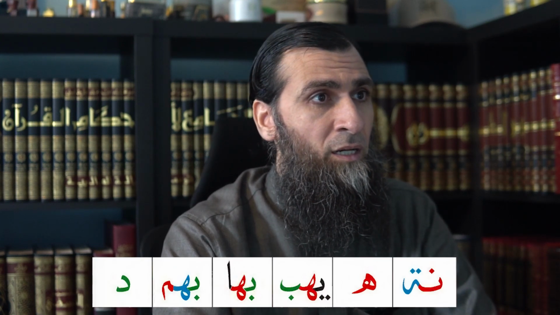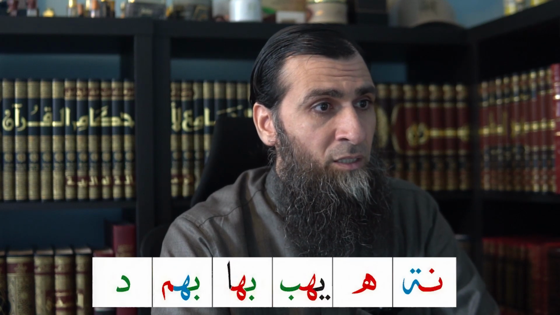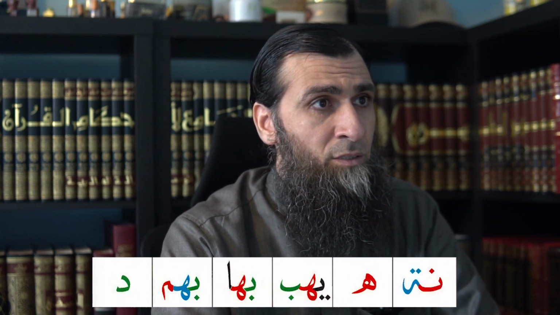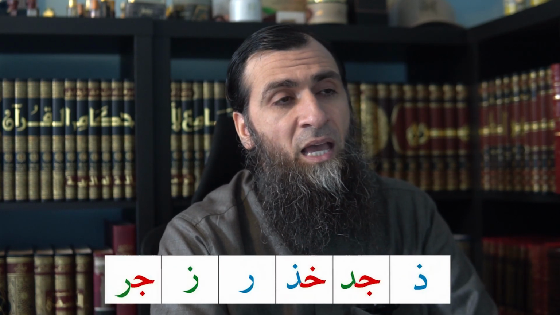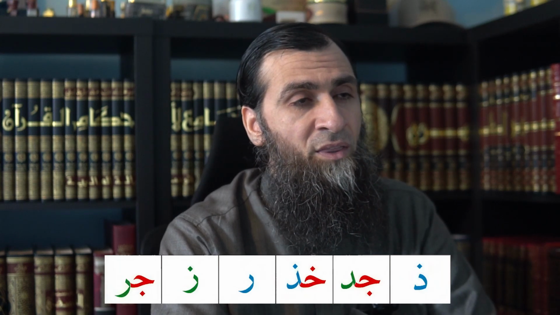Again, if it's not a lam, if it was a lam, there would be a hook here. Ba ha mim. A mim can be written different ways, as we mentioned earlier. This is another way of writing a mim. Ba ha mim. Dal, dal, jim, dal, kha, dal.